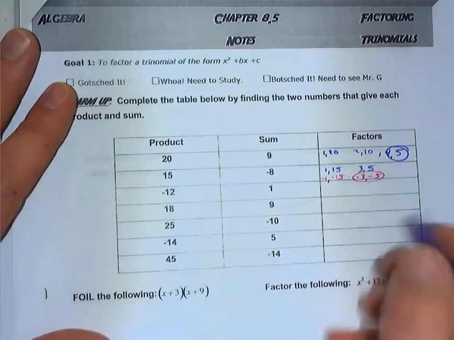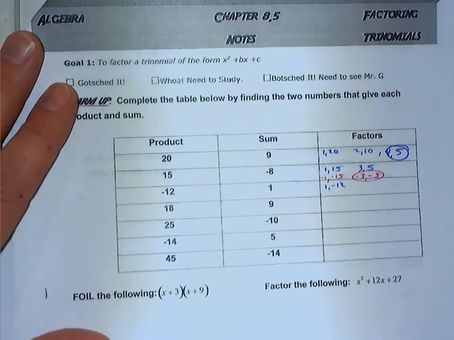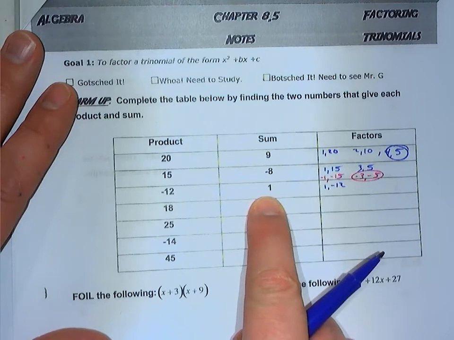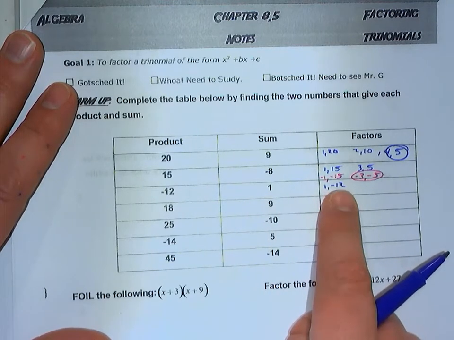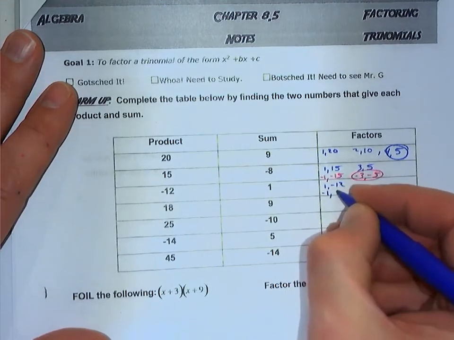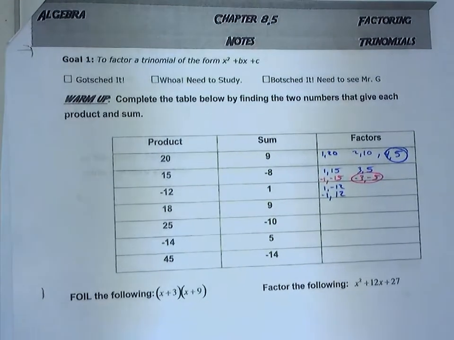So factors of negative 12 could be 1 and negative 12, right? Do those add up to 1? No. That's negative 11 if I add it up, right? 1 minus 12 is negative 11. What about negative 1 and positive 12? Those are still 11 away from each other. Okay, so those don't work.